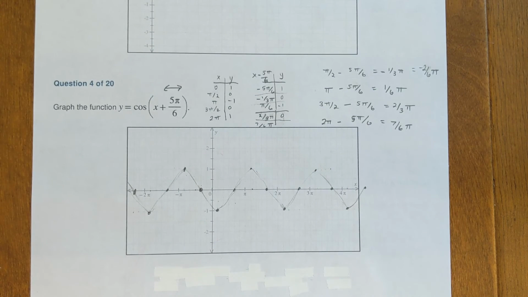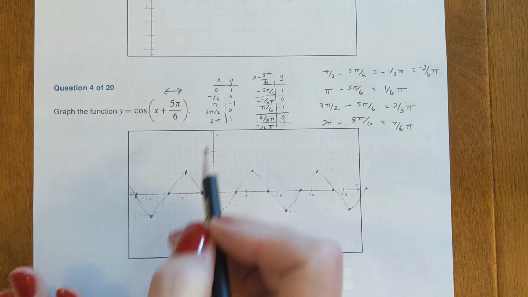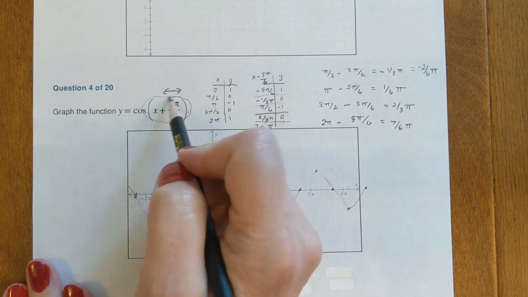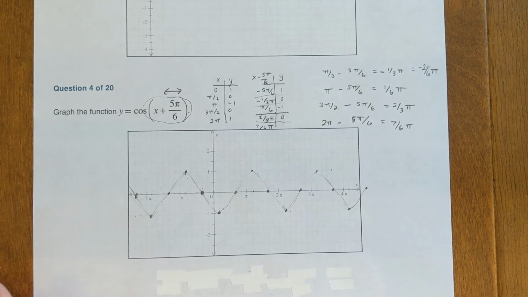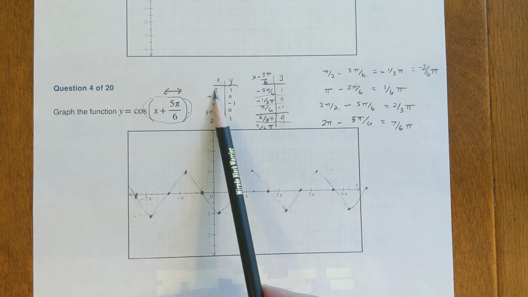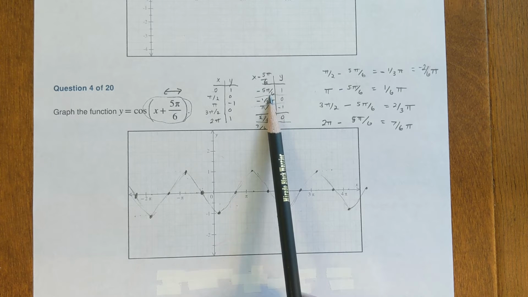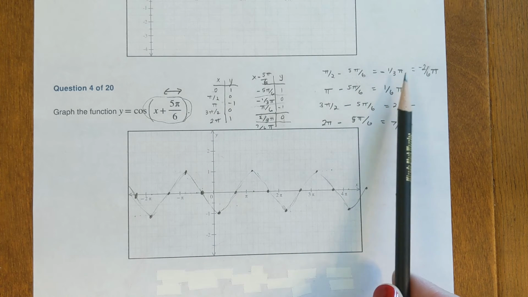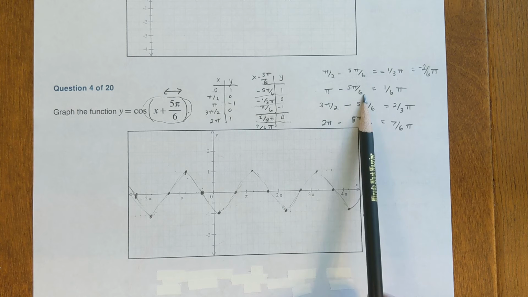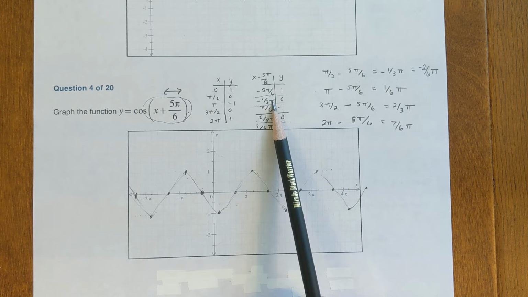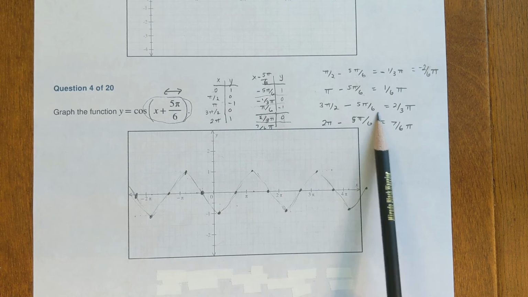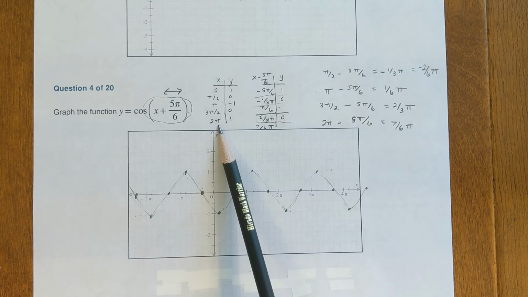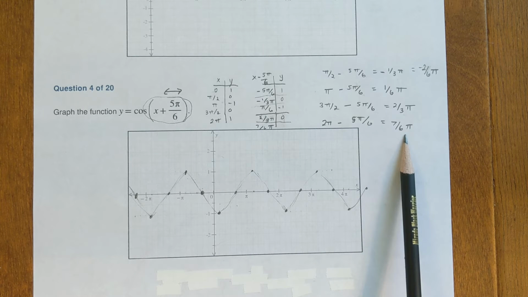On the next one, it was a phase shift. And again, it's inside with the cosine function, so this affects the x. And we learned whatever is inside with the x, you do the opposite of it. So you're not adding 5 pi over 6 to it, you're subtracting it from all of them. So you had to do 0 minus 5 pi over 6, which takes it to negative 5 pi over 6. And then pi over 2 minus 5 pi over 6, which is negative 1/3 pi. And then pi minus 5/6 pi was 1/6 pi. And then 3 pi over 2 minus 5/6 pi is 2/3 pi. And last of all, the 2 pi moved over 5/6 to 7 over 6 pi.